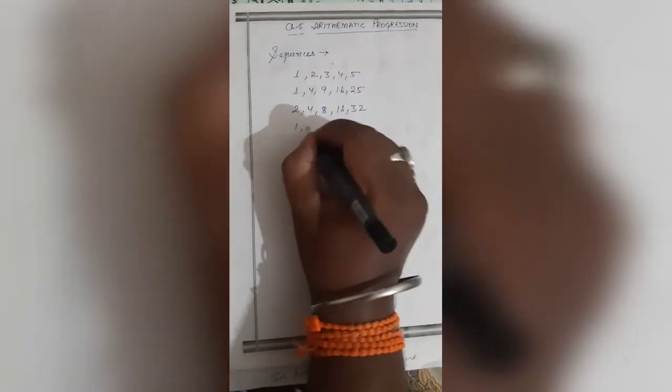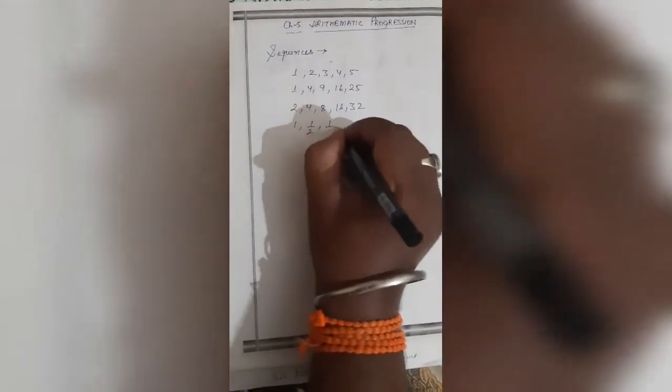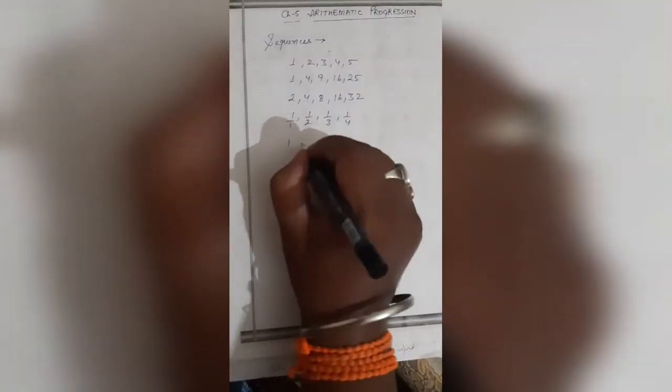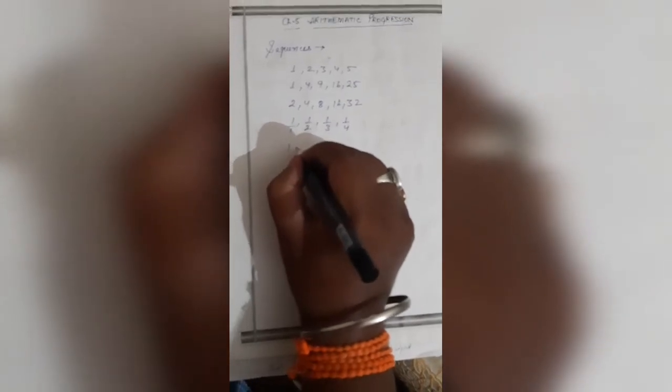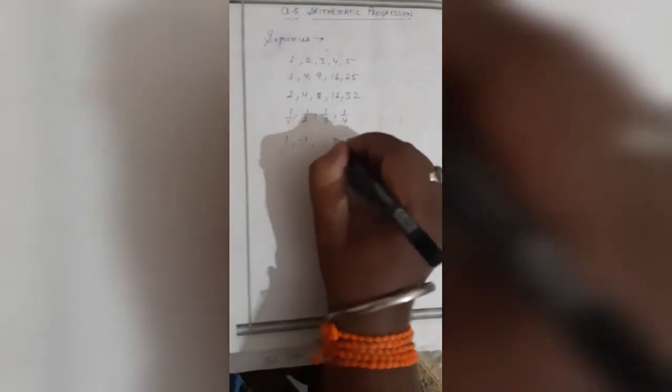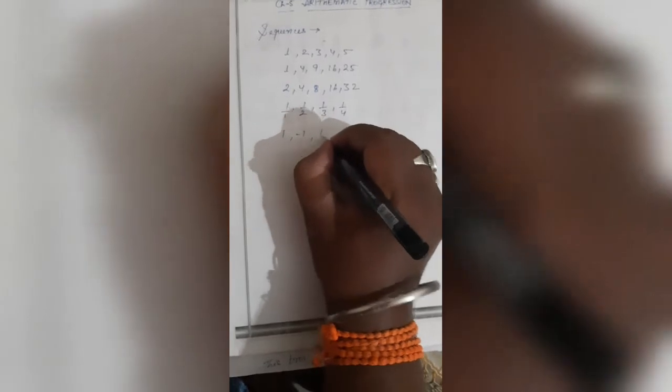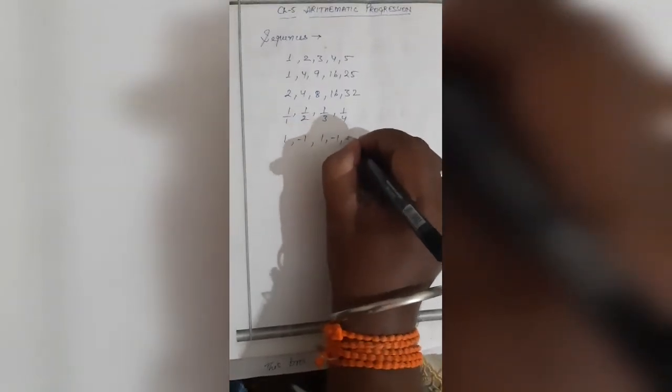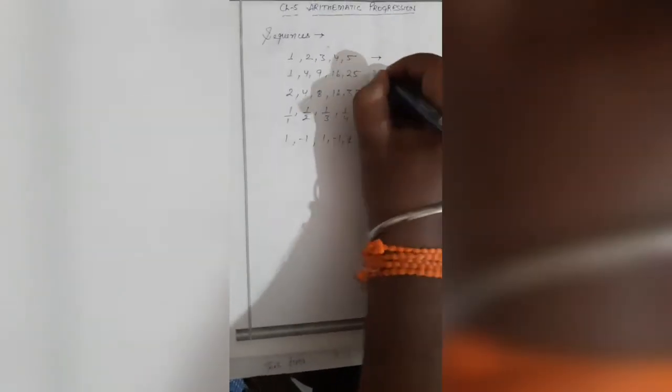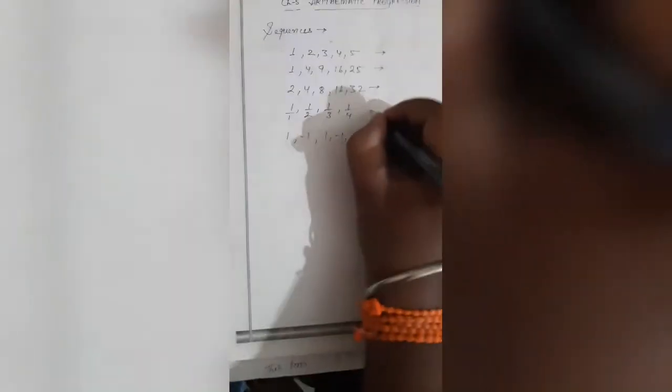1, 1 upon 2, 1 upon 3, 1 upon 4, you can say 1 upon 1 also; and 1, minus 1, 1, minus 1. Now out of these, certain sequences have been given a certain name.